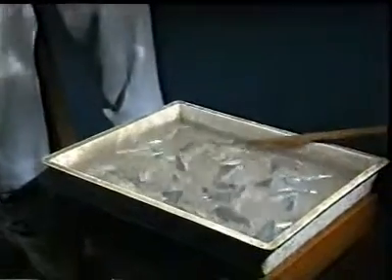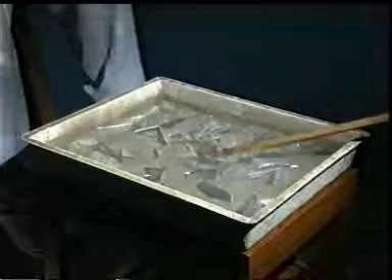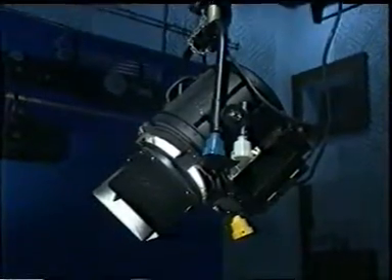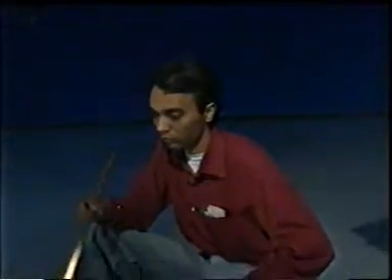This effect is regularly required for shots of people sitting beside a river or a lake. To create this effect, a shallow pan containing several small pocket mirrors is used. These mirrors are immersed in 2-inch deep water. After this, a Fresnel spotlight is directed onto the pan while the water is stirred gently.